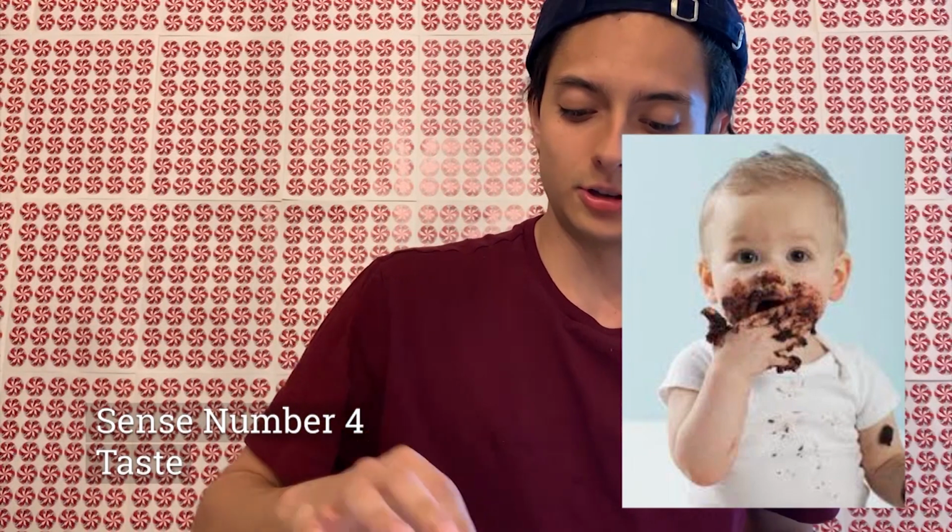Okay, so now we're on to the most favorite sense of all, taste. So we start off with the dark chocolate. Dark chocolate is interesting. The higher the percentage, the more of that taste you'll get. That fruity, unique taste is the closest to the actual chocolate that you can get.